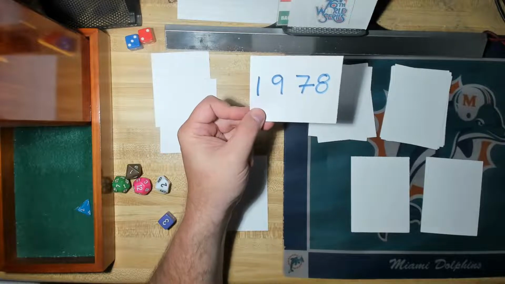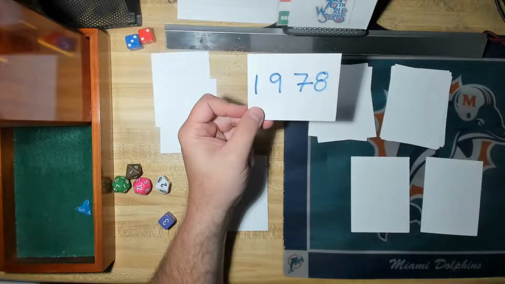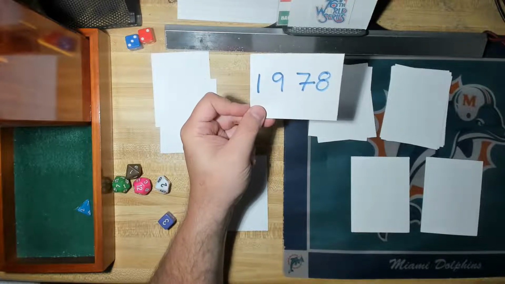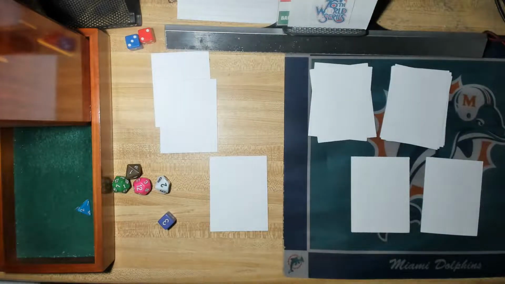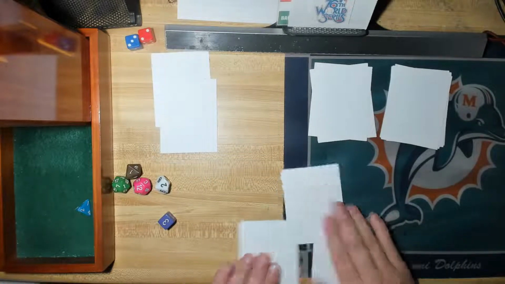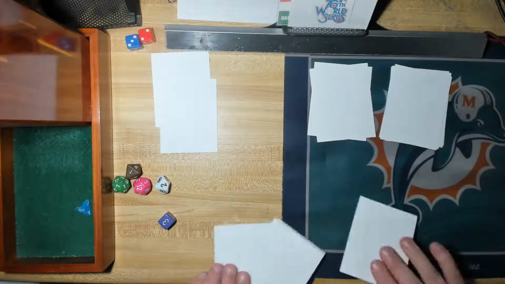So we will not be going a year back. 1978 is now out of there. We will say goodbye to that season. And remember, all these seasons that don't get in are put back into the next season selection show. We got 3 seasons left.